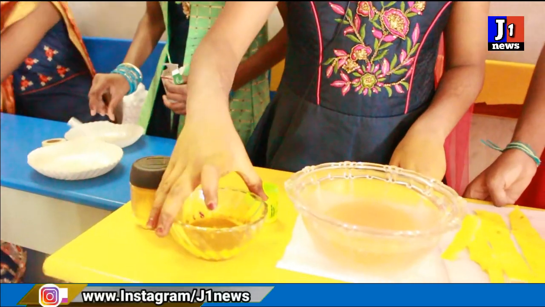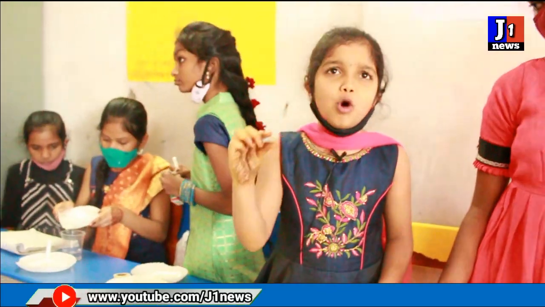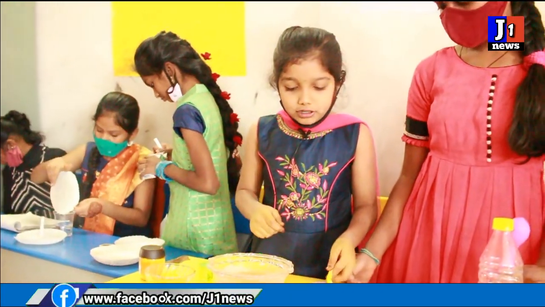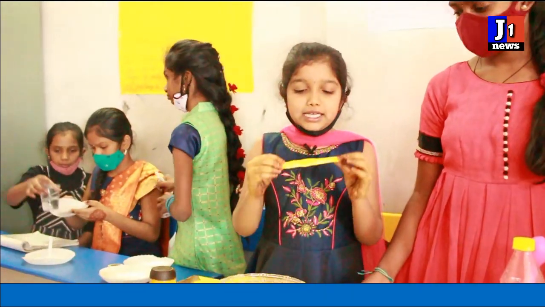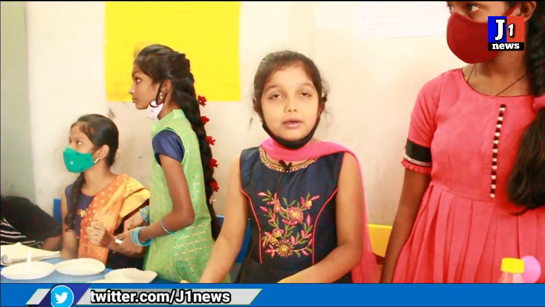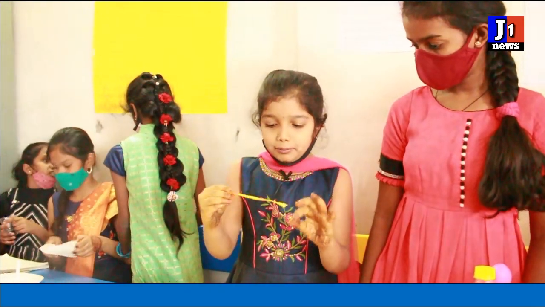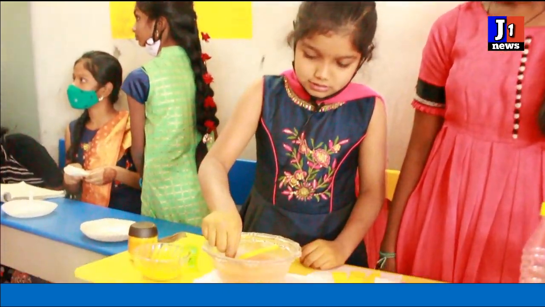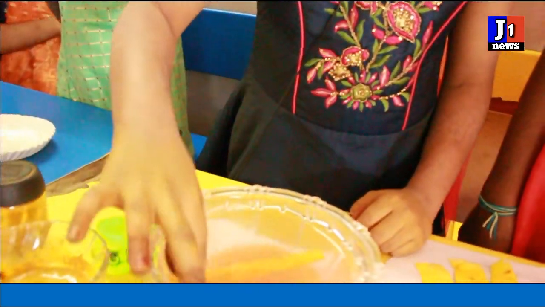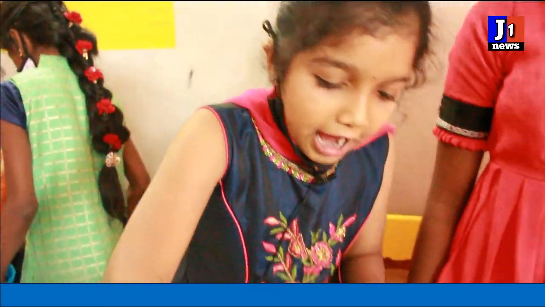We have to make the turmeric paste by adding some water to the turmeric powder, and we have to mix it. After that, we have to apply the turmeric paste to the paper. Then we have to add the lime into the water. Sorry. And after drying, we have to dip it in this. See, it has changed its color. This litmus paper is a base, and turmeric is also a base.